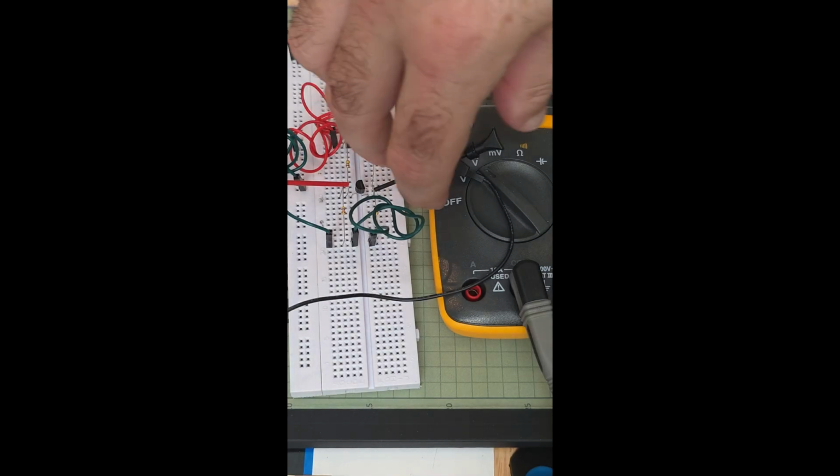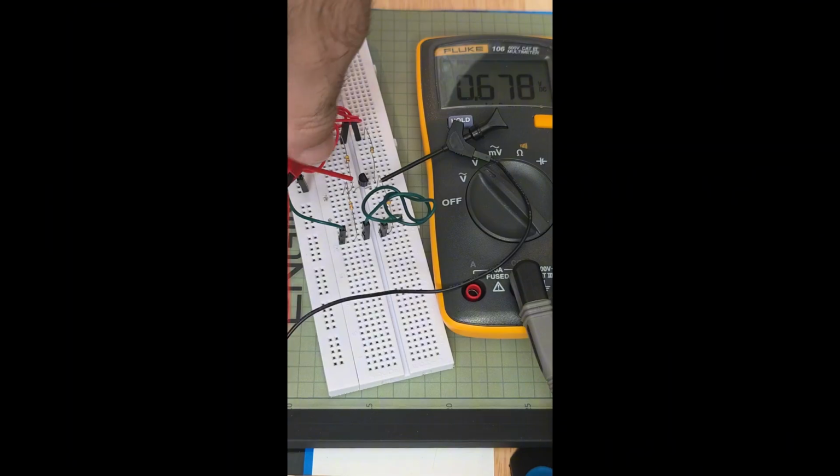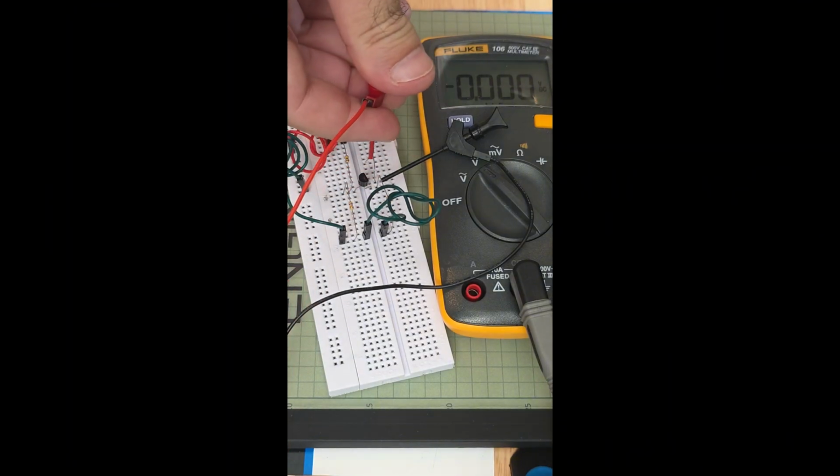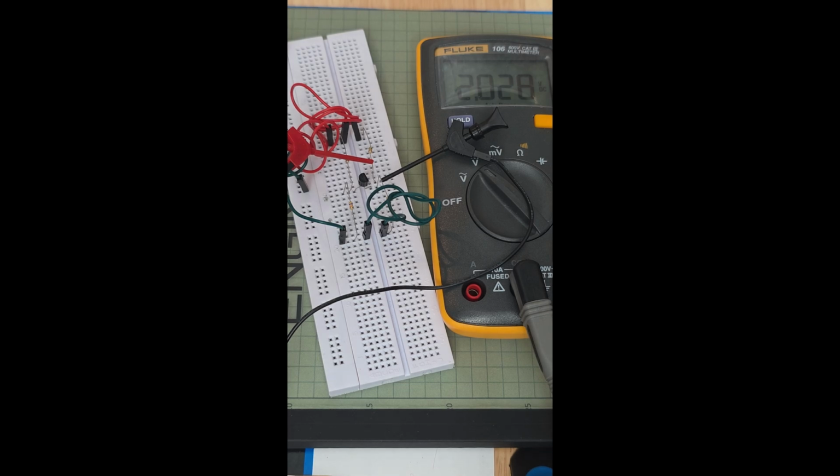When we move to our collector to emitter voltage drop, we get 2.028 volts, when our calculated values from Multisim, we got 2.39414 volts.